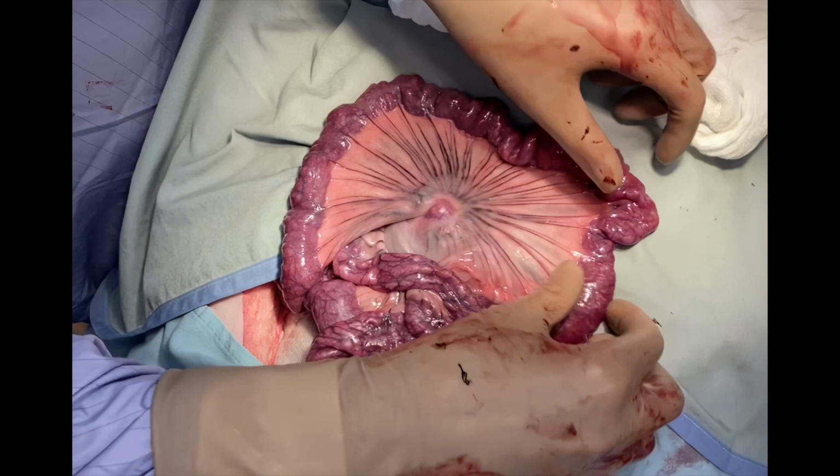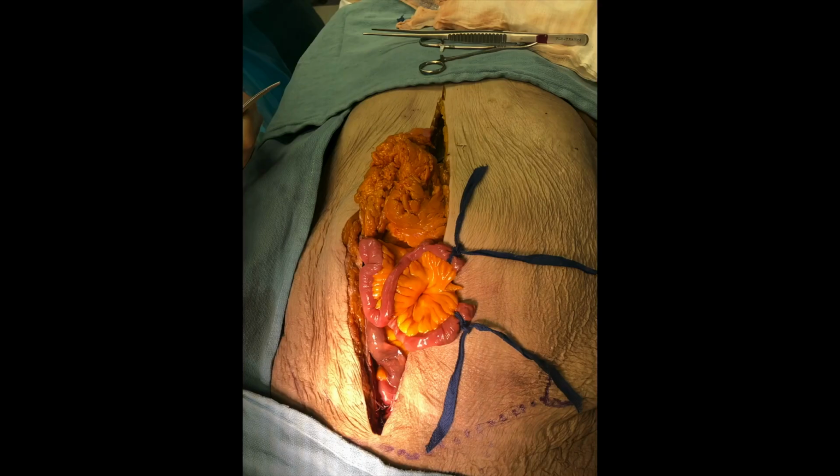Note that although not demonstrated in this video, to prevent spillage of enteric contents, non-crushing clamps or ties, as shown here, can be placed on either side of the section of bowel planned for resection. Note that care must be taken not to damage the healthy bowel.